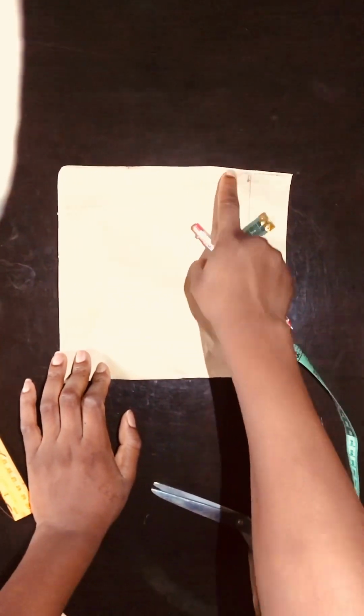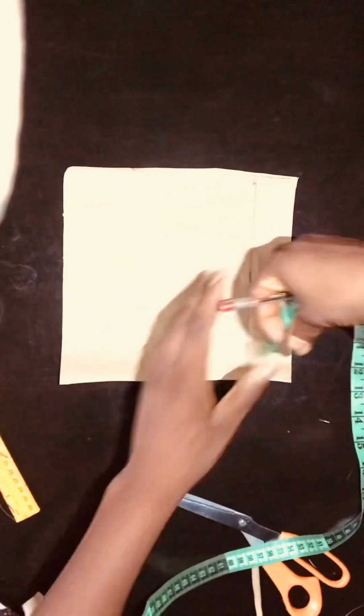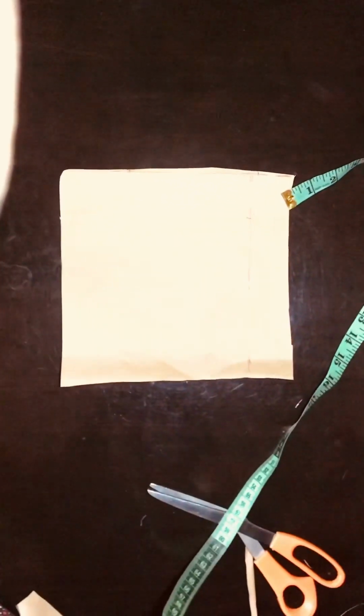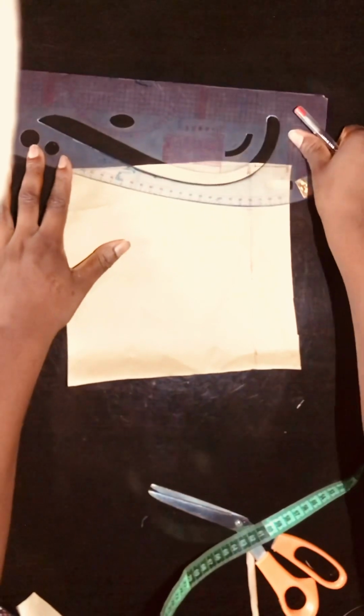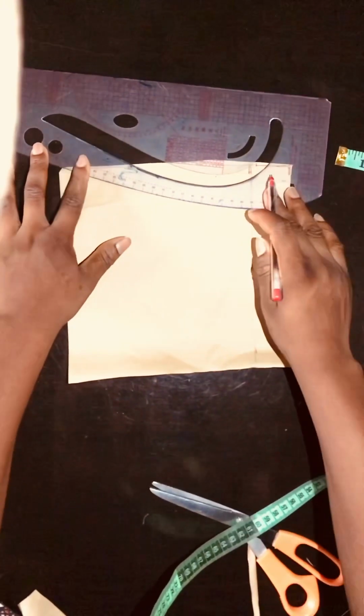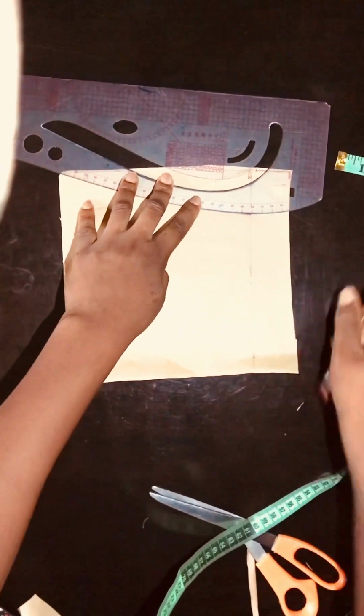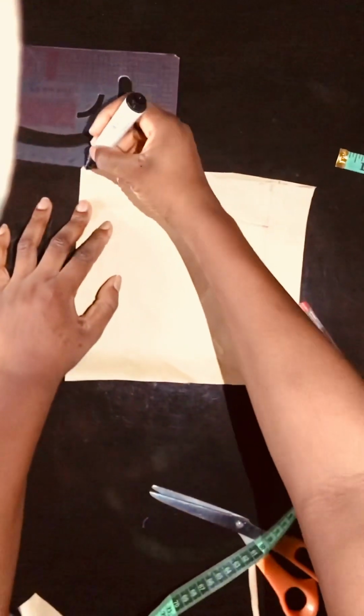So right now I'll come over to the top here. Then I'll come down by half an inch. This is how low I want my back to be. If you want your back to be lower than this, you can go ahead and make it. It depends on what you want. And I'll use my curve ruler to mark this place in a curve. I hope you understand what I'm doing.